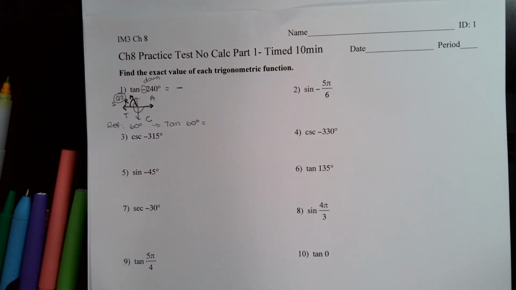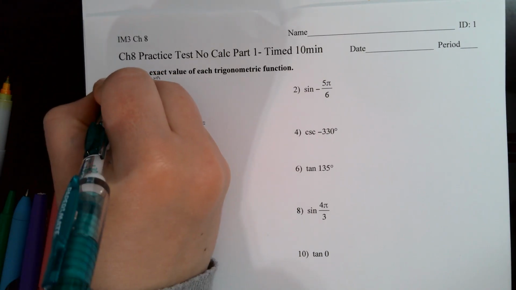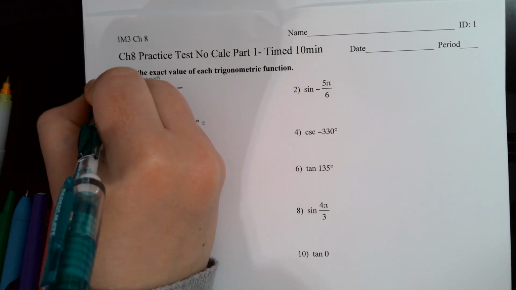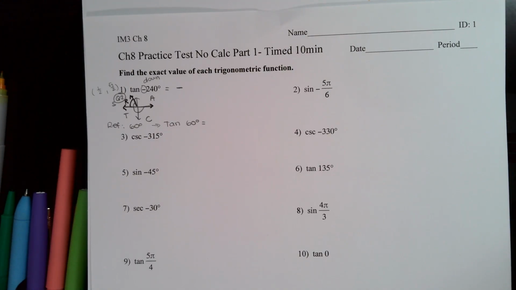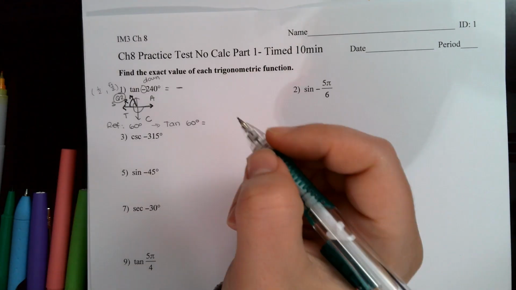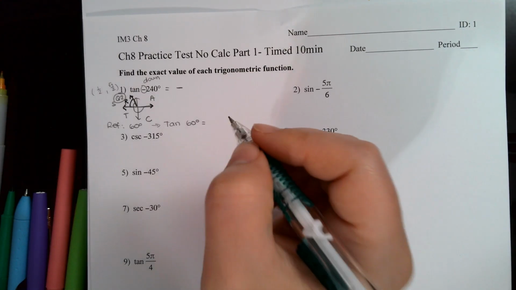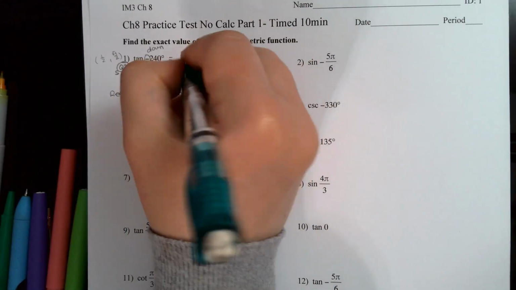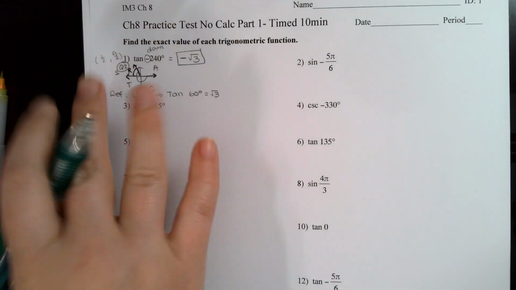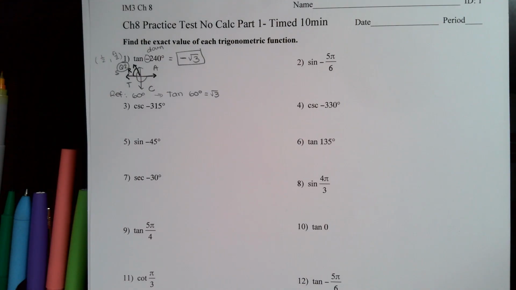You can do 2 different things. So if you're here and you wanted to do your 60 degrees, which is 1/2, root 3 over 2, you can do your keep, change, flip here, and then do that. But in reality, if you just have these memorized, it's going to be a little bit easier. So this is root 3 for your tangent of 60 degrees. So if we bring that value up here, this is your answer. Now, I don't need to see any of this. You can absolutely do this in your brain, draw the angle in your brain, etc.